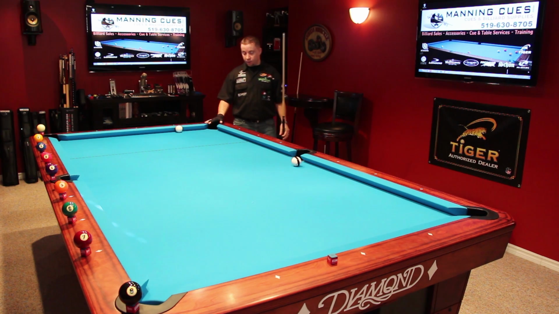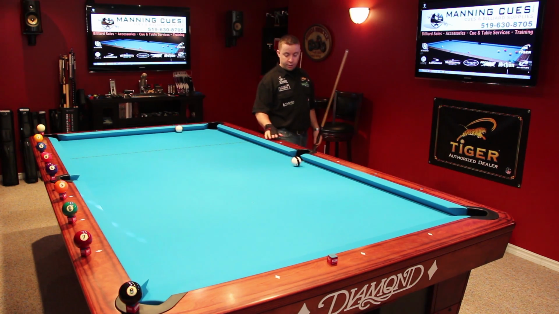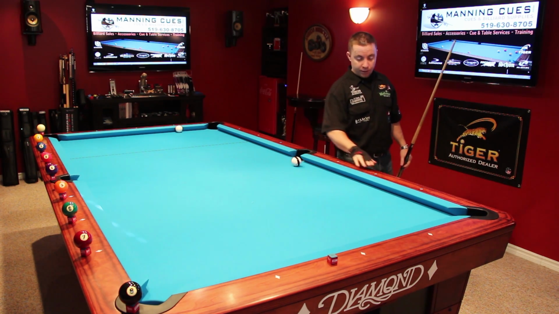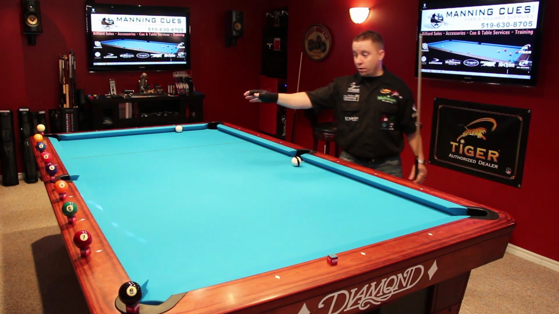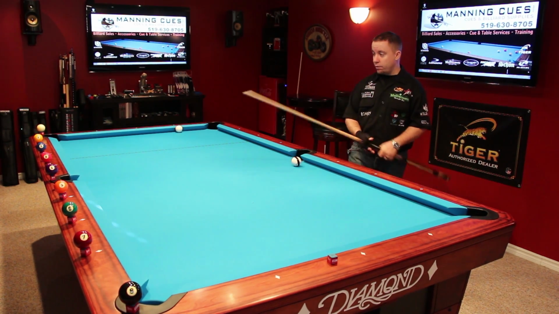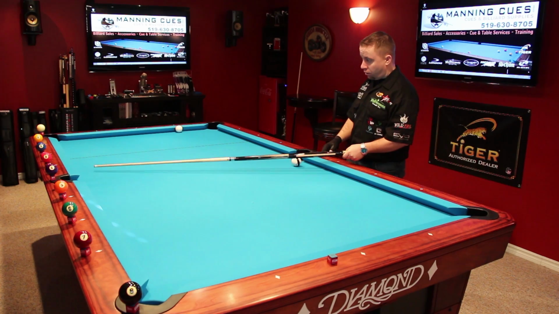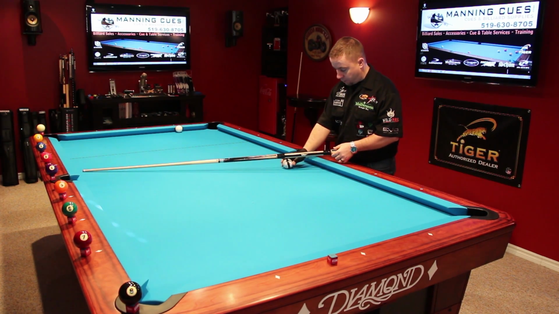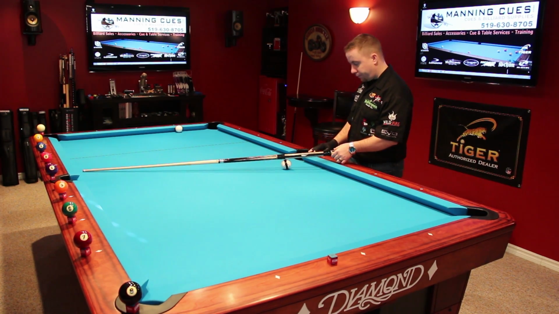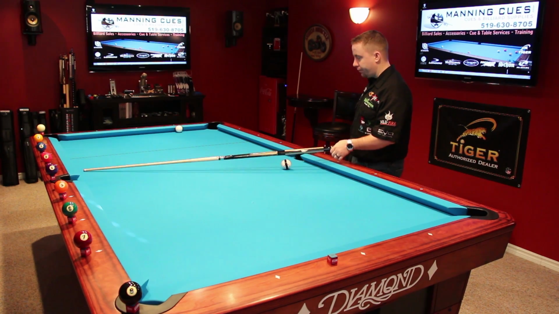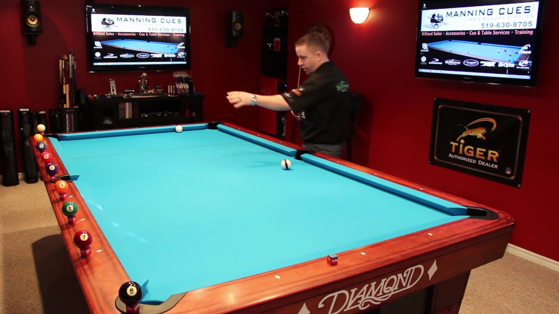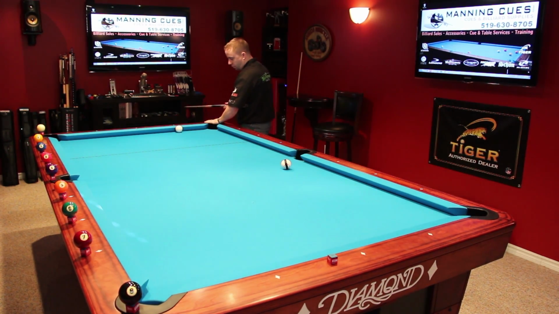If this pocket is 0, we know that this is 10, 20, 30, 40, 50, 60, 70, and 80, mirrored on that rail. Same values. Let's just place a cue ball on the table on the 60-30 line. There's our 60-30 line. So we know if we kick that at 30, it'll come to 0.